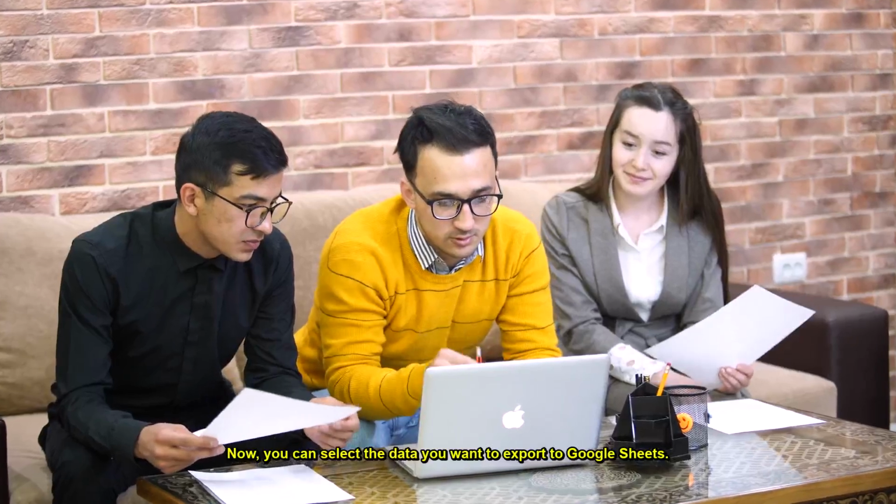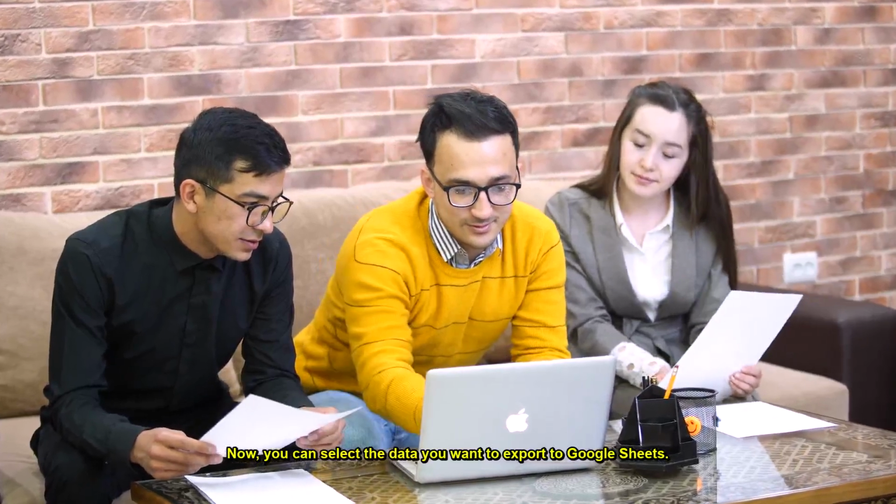Now, you can select the data you want to export to Google Sheets. Click the Export button to send your survey data to a new Google Sheets document. The exported data will open in Google Sheets, formatted and ready for your use. You can now access your survey responses directly from Google Sheets whenever needed.